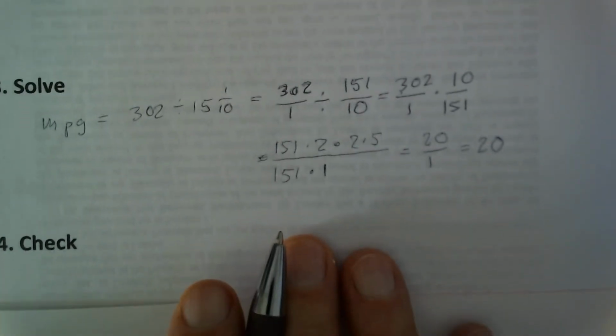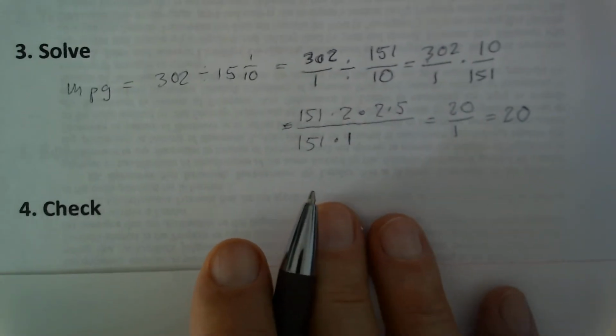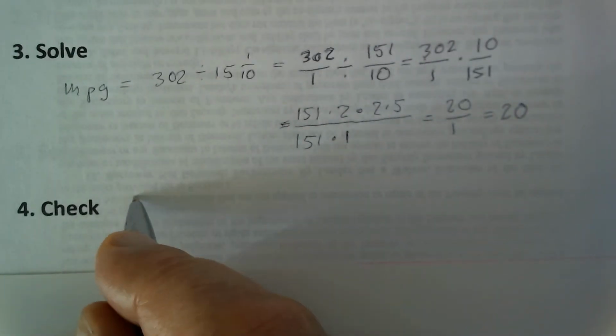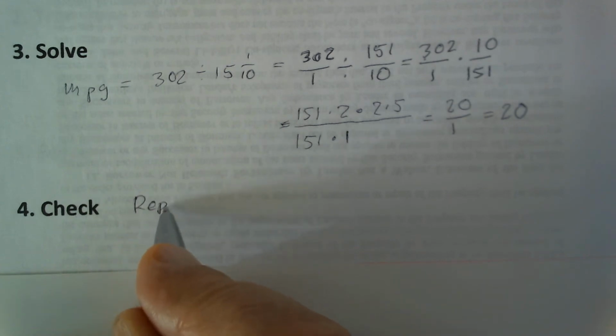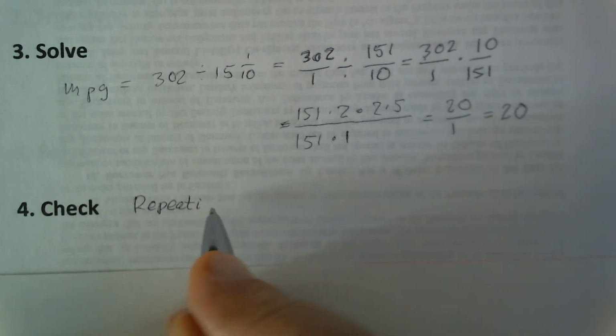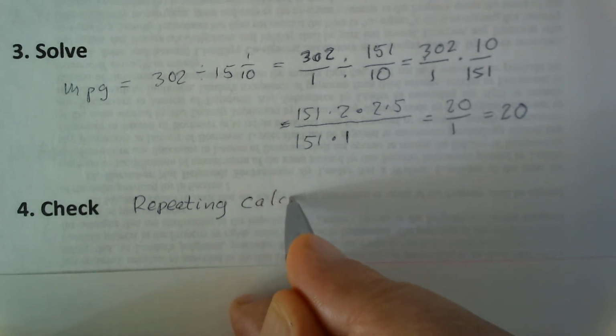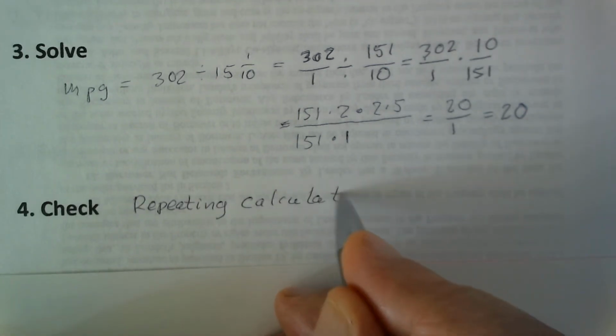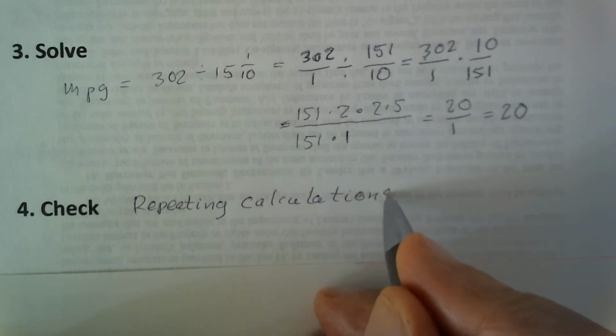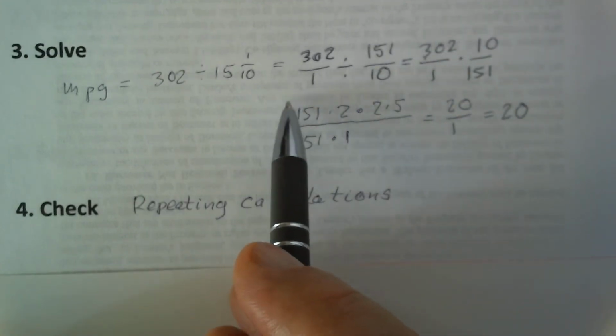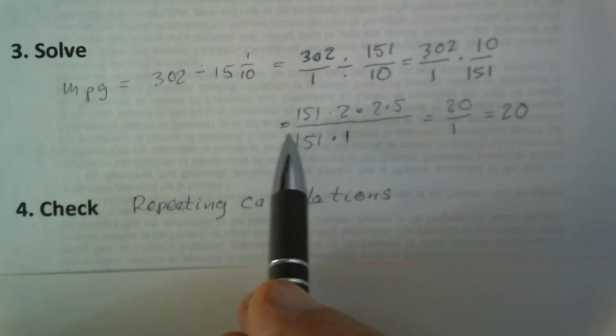So we check our answer by repeating the calculations. We want to be careful about the factoring and the subsequent cancelling.